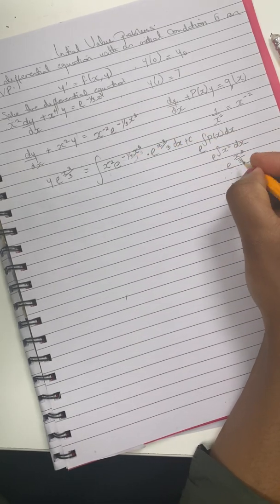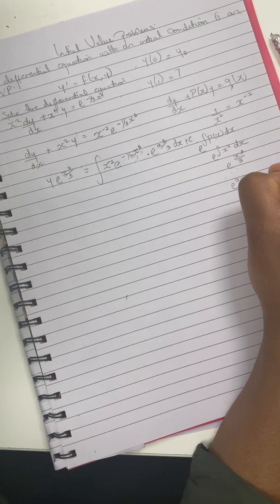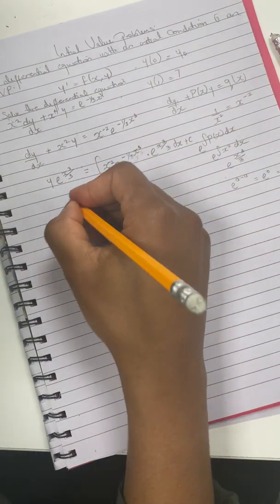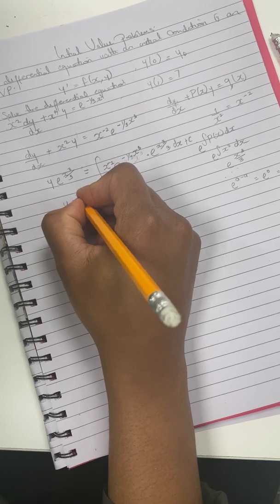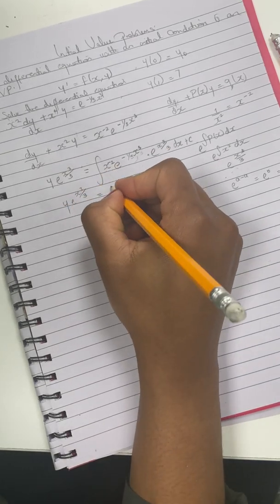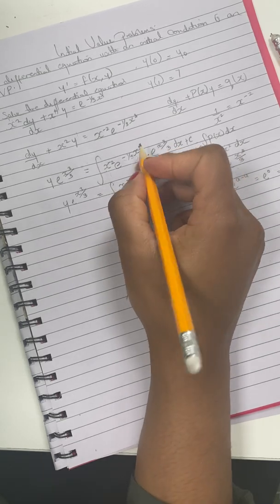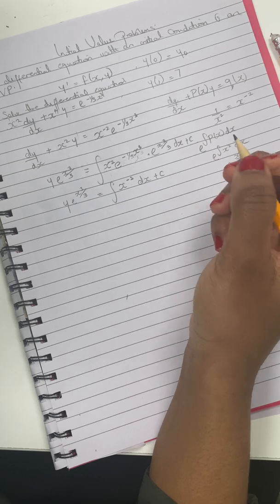Because e to the power of a minus a is equal to e to the power of 0 equals 1. So y times e to the power of x cubed divided by 3 is equals to the integral of x to the power of minus 2 times 1 dx plus c.